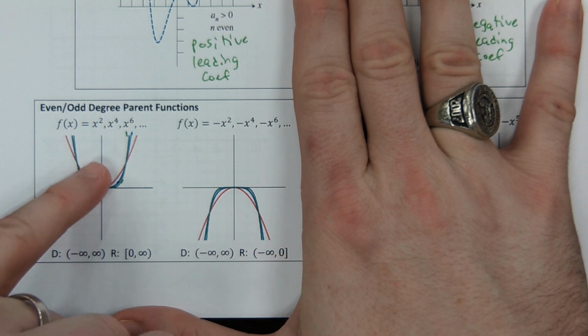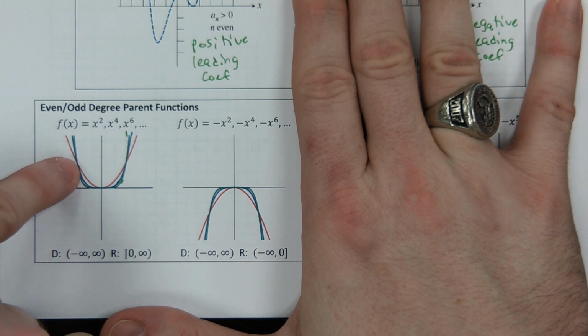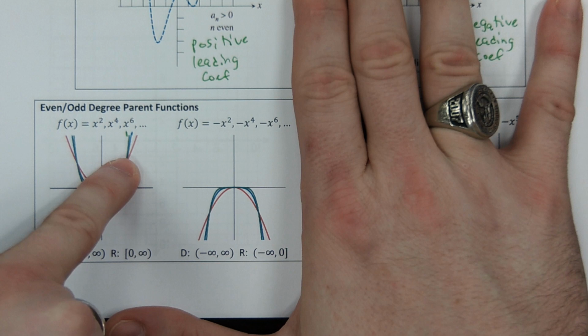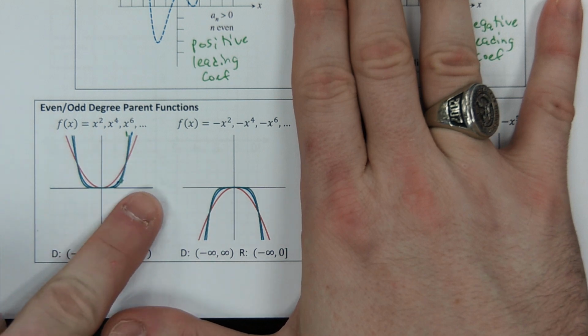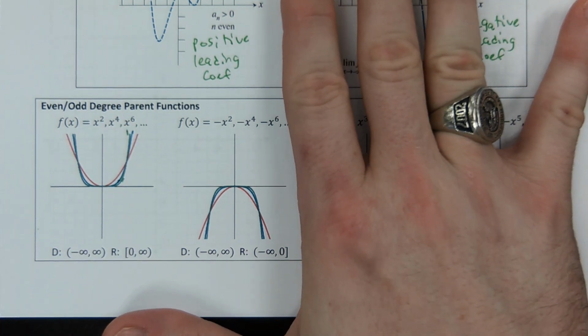0. But then after this intersection point, which by the way happens at x equals 1 and x equals -1, anytime you raise a number that is bigger than 1 to a power, and that exponent gets bigger and bigger and bigger, your values get bigger and bigger and bigger, which means it gets steeper and steeper and steeper until it's almost vertical. It'll never be vertical, but it looks that way.